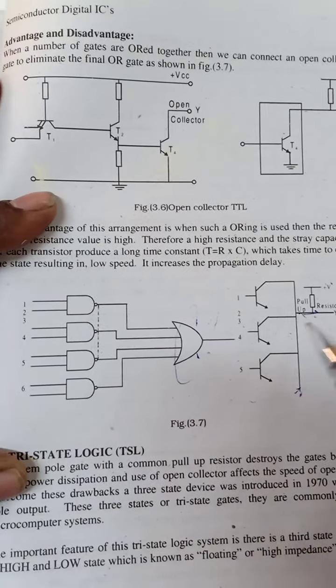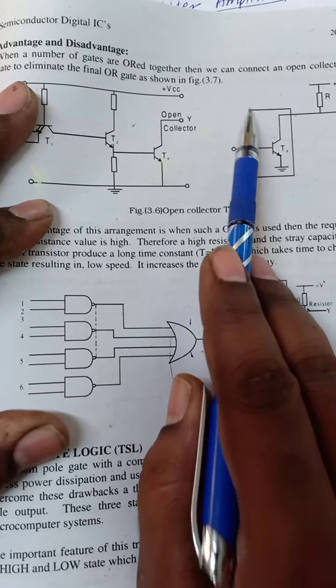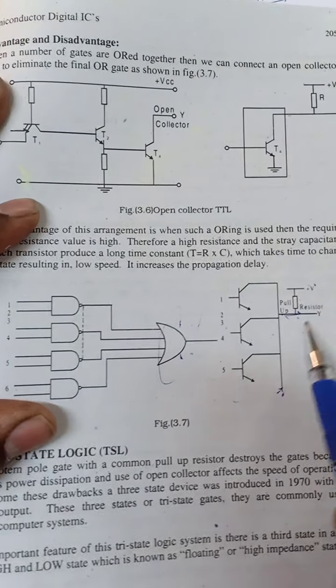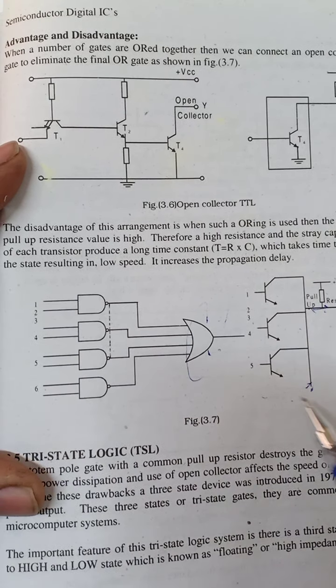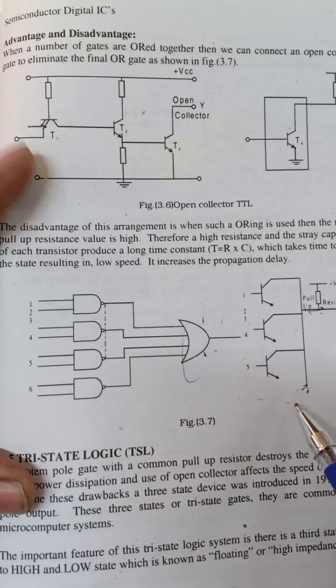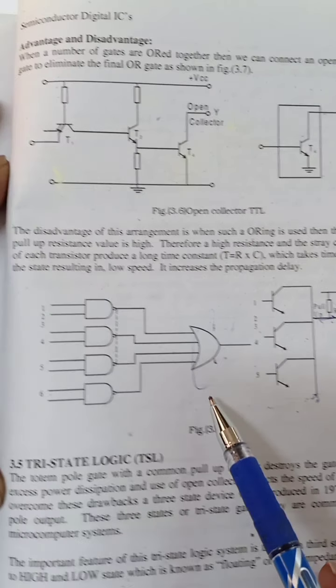So this is another advantage. The first advantage is the circuit is minimized. The second advantage is the wired OR, so that we avoid the OR gate.